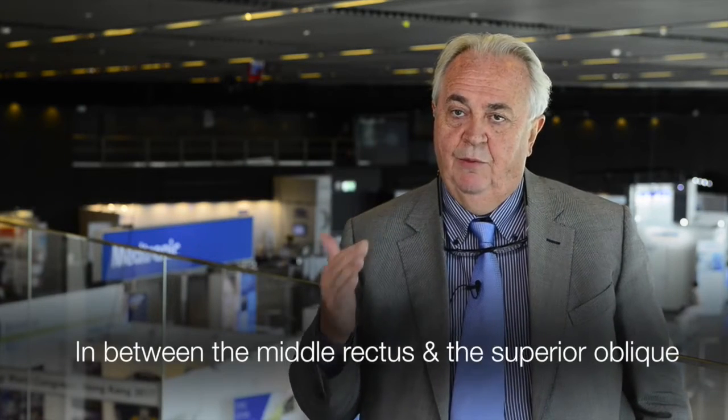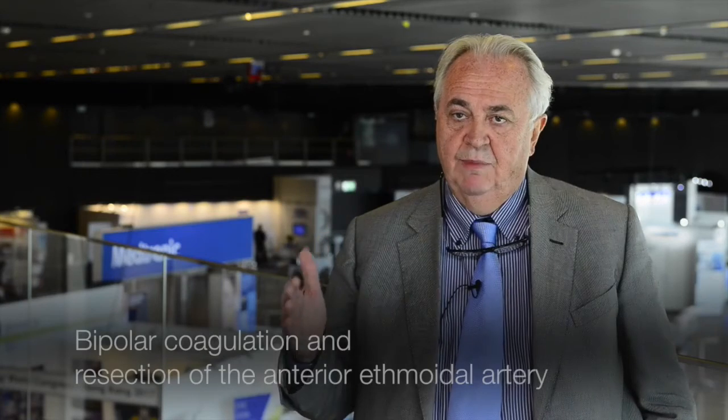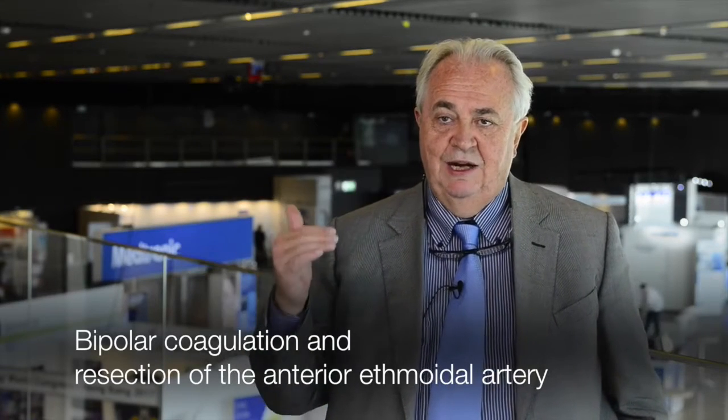More often, we perform surgery through the superior window. It means between the medial rectus and the superior oblique muscle. In this situation, it is the tumor itself, usually a hemangioma, a benign, well-encapsulated tumor, that creates the space and pushes down the medial rectus. In this case we have to coagulate with bipolar and resect the anterior ethmoidal artery. In this way we can manage, and we can use cottonoid pledgets put inside the orbit.